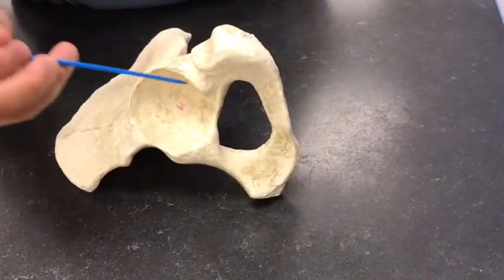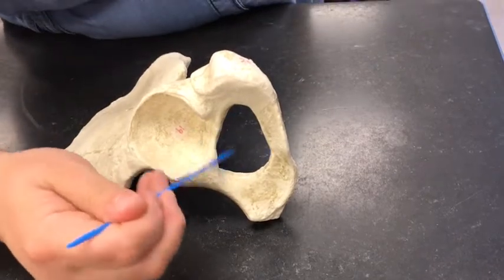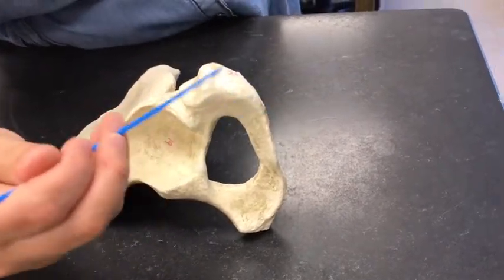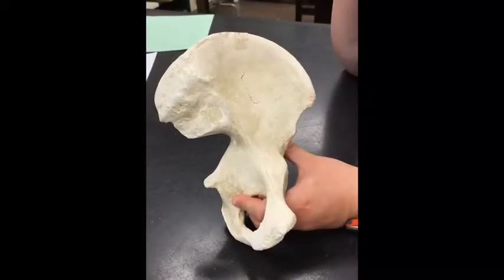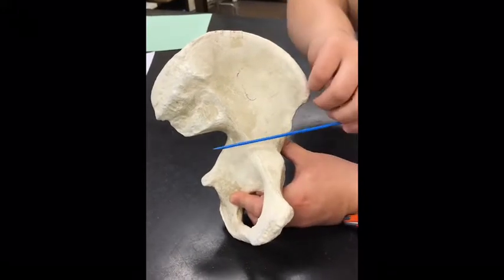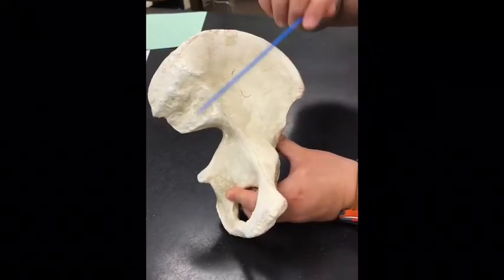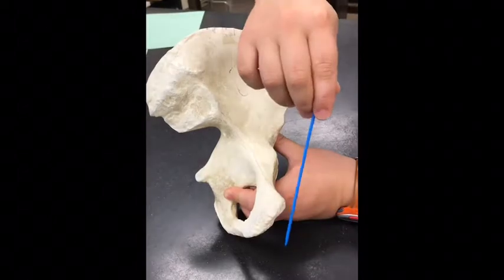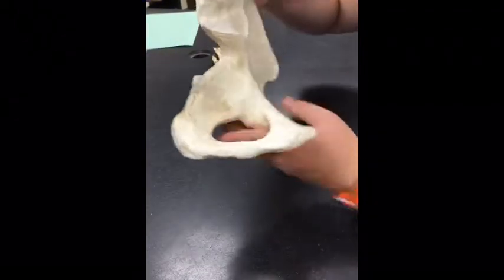This is the acetabulum, the obturator foramen, and the ischial tuberosity. The 3 main parts of the pelvic bone are the ilium, the pubis, and the ischium.